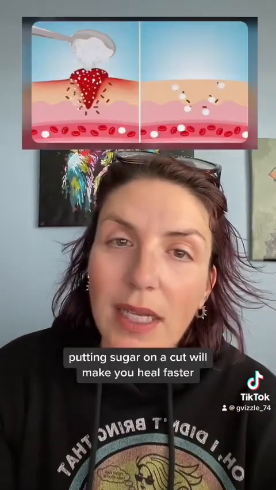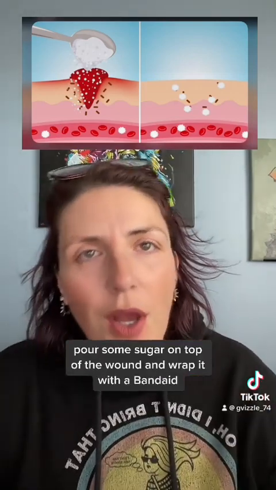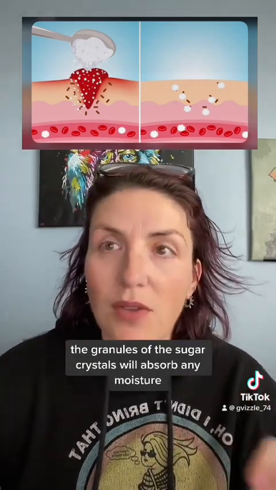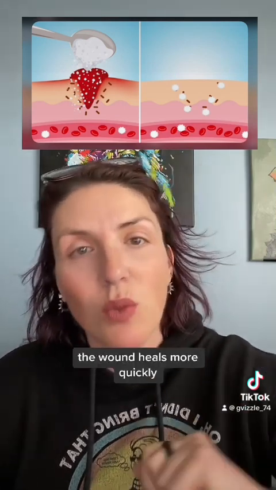Putting sugar on a cut will make it heal faster. Def Leppard was onto something. Pour some sugar on top of the wound and wrap it with a bandage. The granules of the sugar crystals will absorb any moisture the bacteria thrive on. Without the bacteria, the wound heals more quickly.